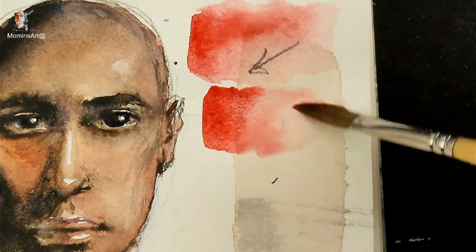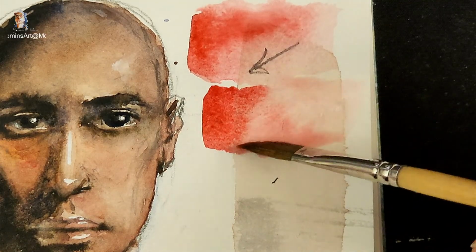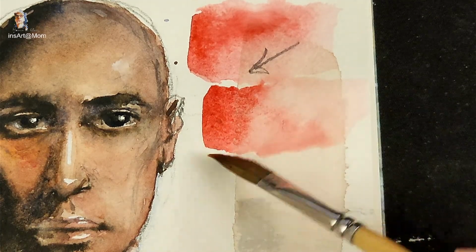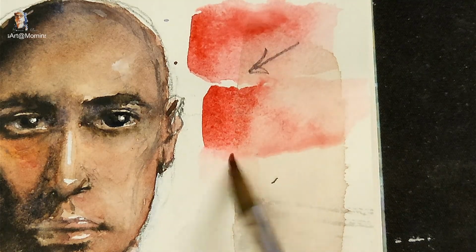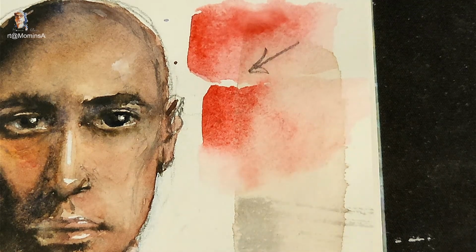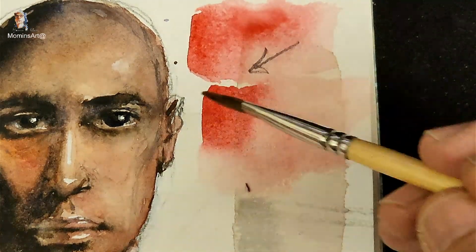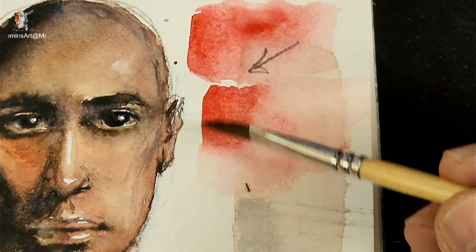Just wipe it and let it go, because the wash, the pigment will run where the water goes. If I want to make a soft edge here, I can make a soft edge here like that. So that's how the watercolor works. Very simple, very basic, no drama, nothing. As you can see, the other side creates a hard edge.